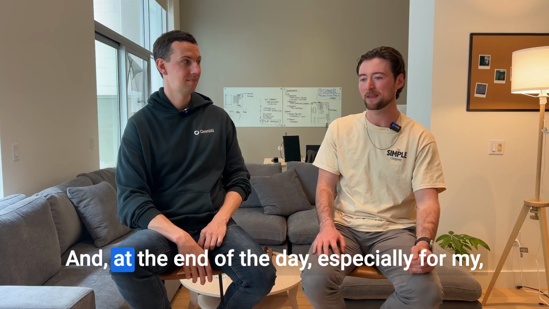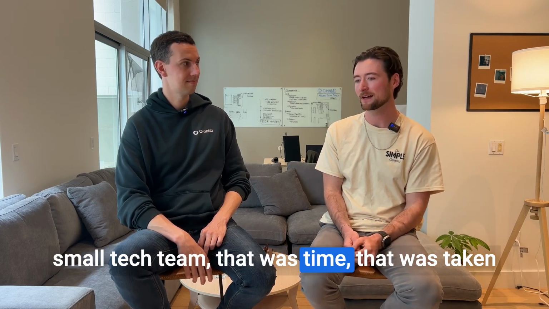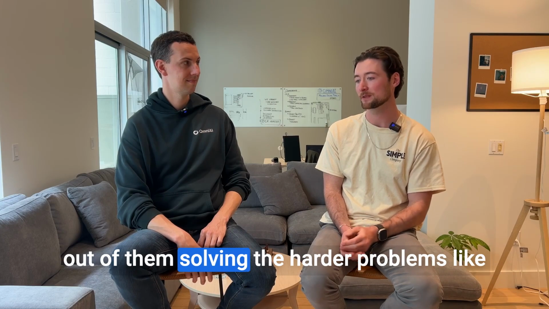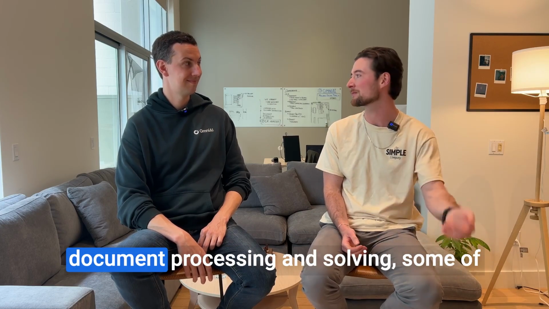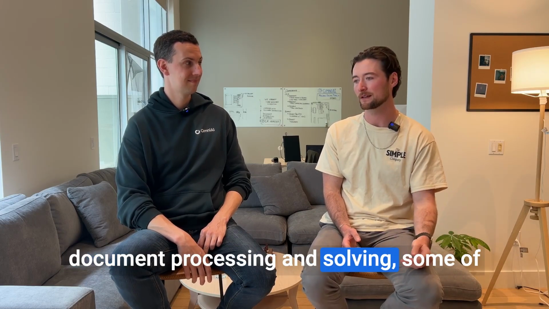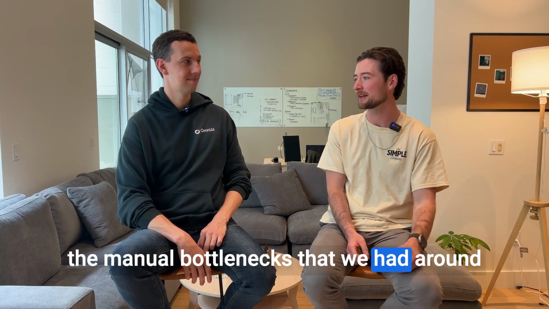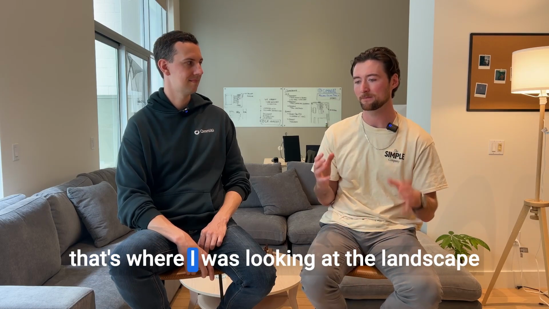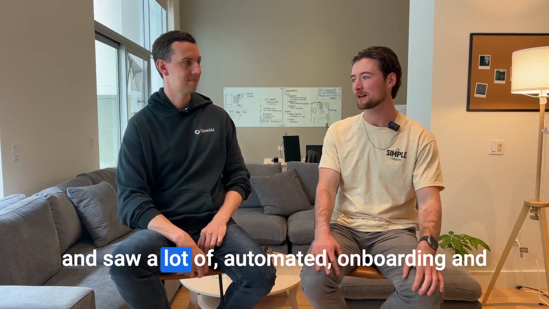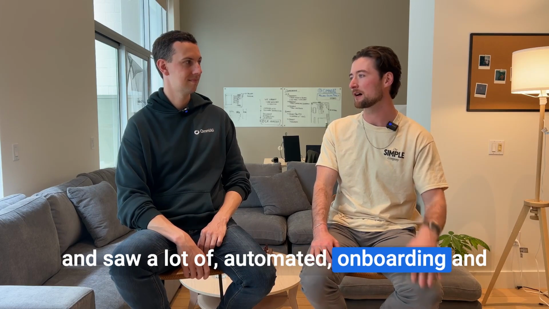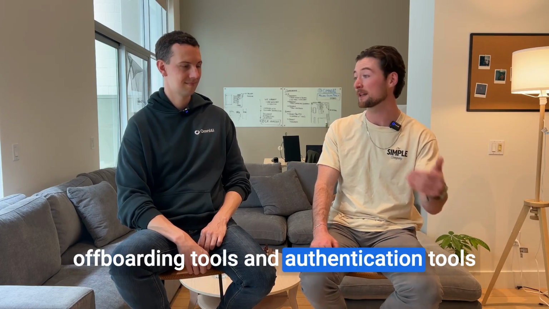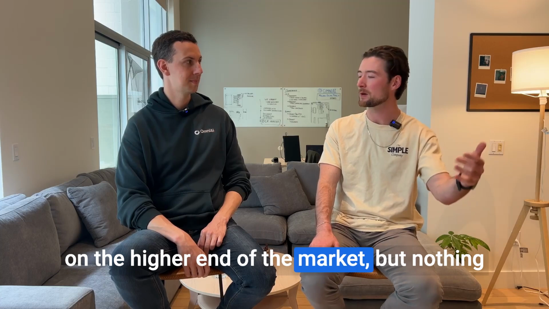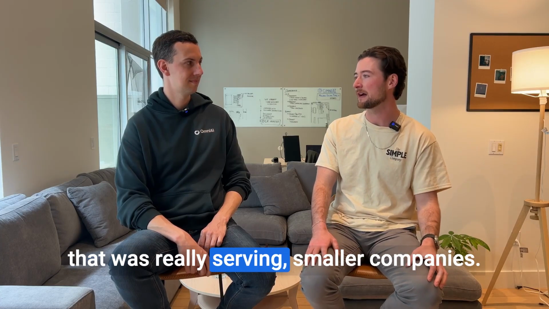And at the end of the day, especially for my small tech team, that was time taken out of them solving the harder problems, like document processing and solving some of the manual bottlenecks that we had around the onboarding and underwriting flows. That's where I was looking at the landscape and saw a lot of automated onboarding and offboarding tools and authentication tools on the higher end of the market, but nothing that was really serving smaller companies.